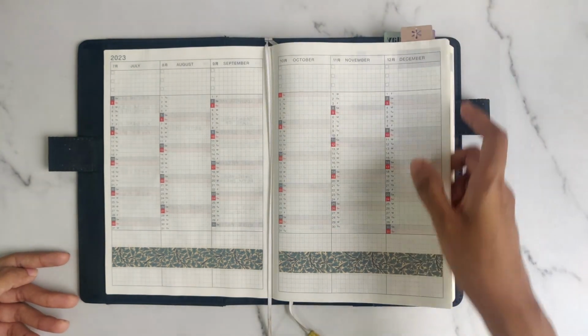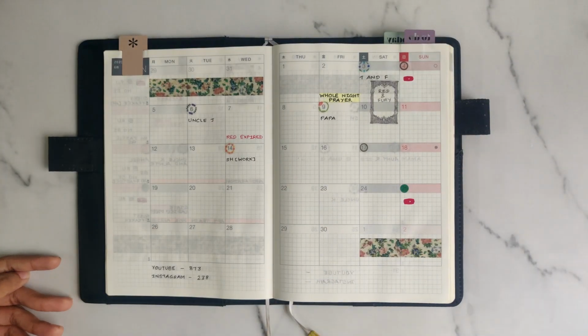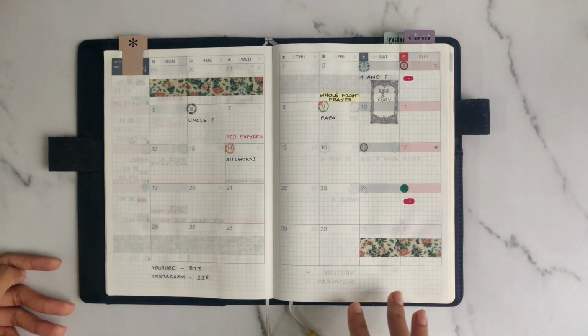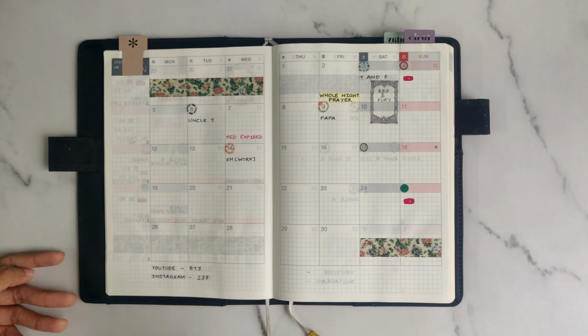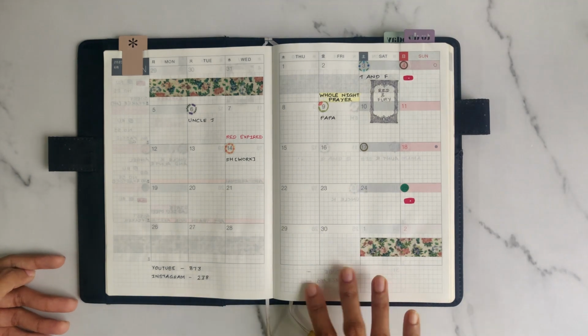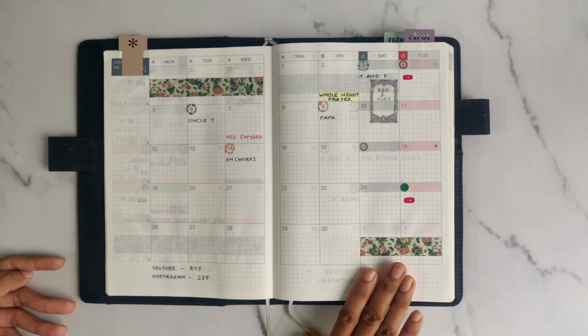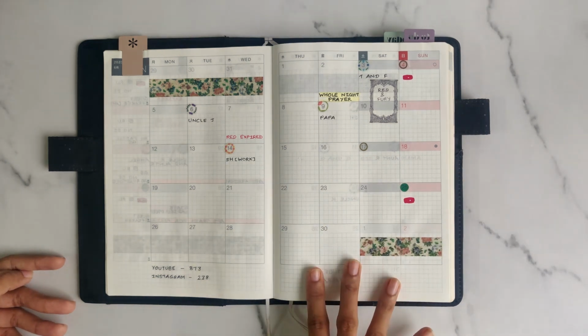Then let's come to the monthly spreads. June surprisingly was one of the months where I had a very empty monthly spread. If you've seen my previous monthlies, you know that they're very packed as such. Nevertheless, this is my monthly spread for the month of June. Few updates here and there.